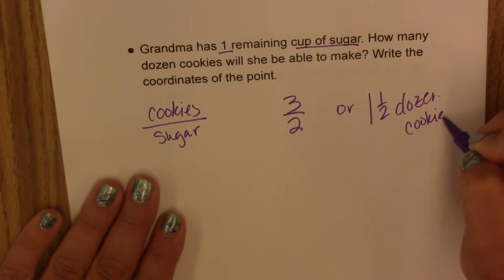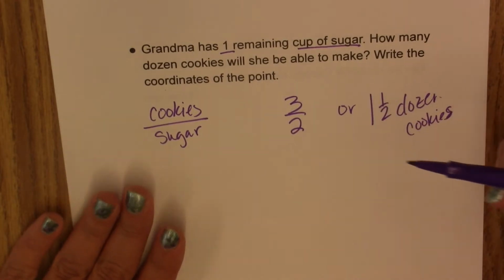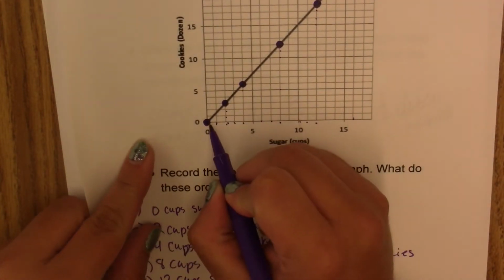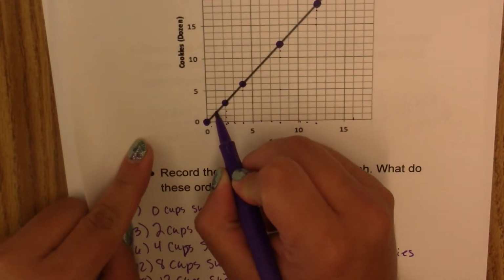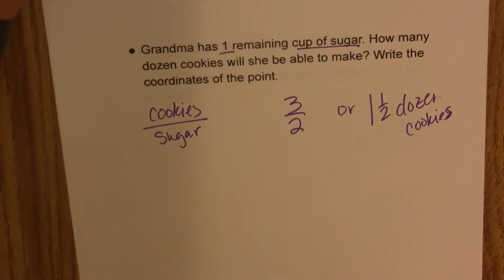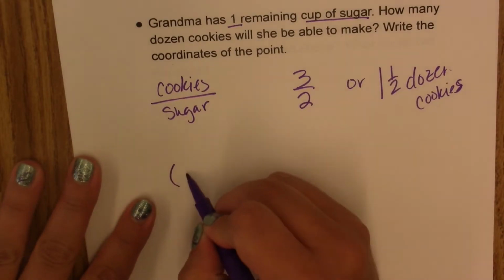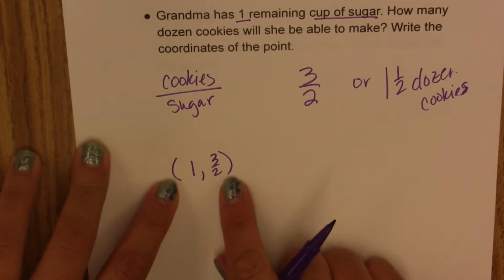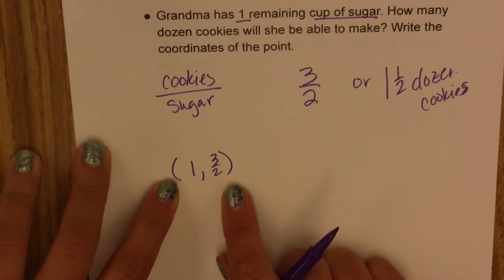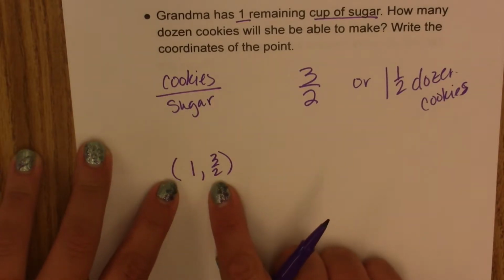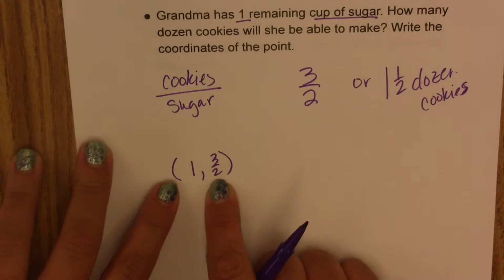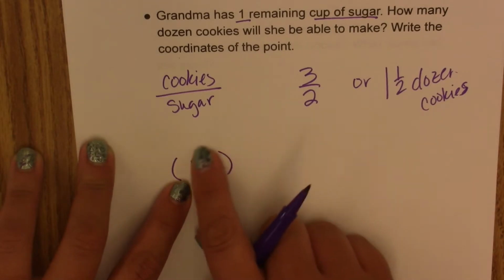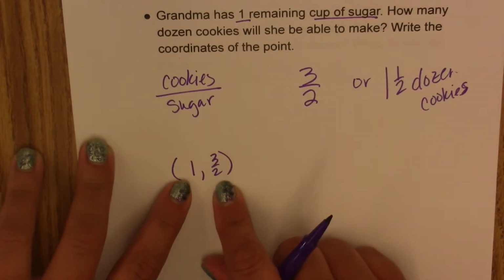Now if we're talking about this point on the graph, that means if we go over to 1, this is going to cross at 3 halves. So that point would be 1, 3/2. This point is special when we talk about proportional relationships, because anytime we want to find the rate of a proportional relationship or a unit rate, we can find where x is 1, and whatever the y value is, that will be our unit rate.